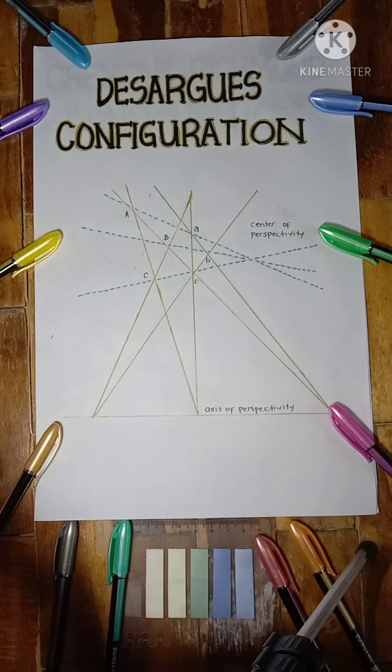So there are different dimensions. The first dimension is what we call the 2 dimensions. In 2 dimensions, 2 triangles ABC and A'B'C' are said to be in perspective centrally if the lines AA', BB', and CC' meet in a common point called the center of perspectivity.